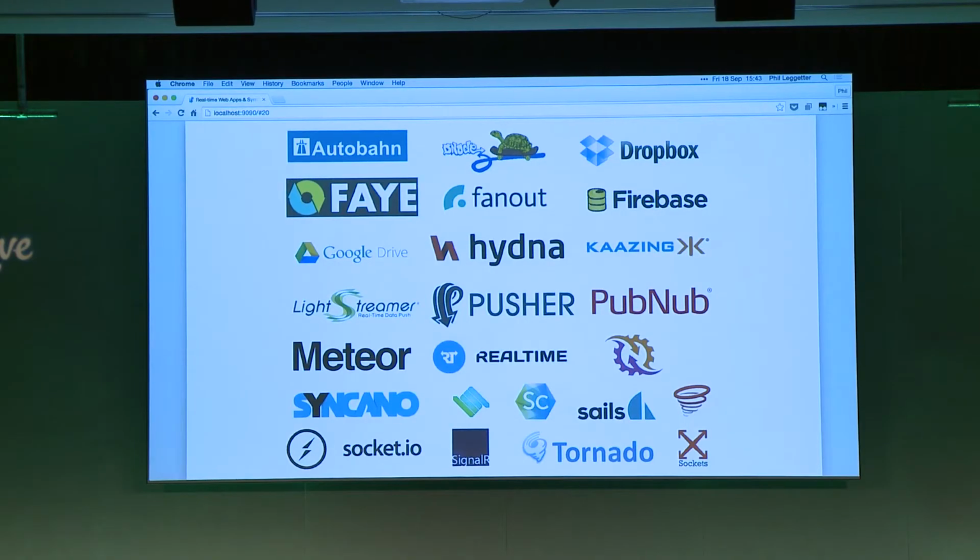There are lots of solutions available. This is just a handful. So how do you go around picking the right one for you?